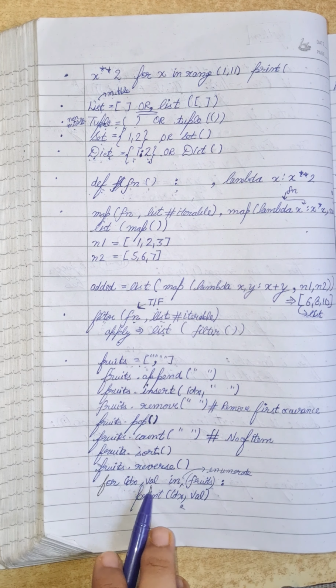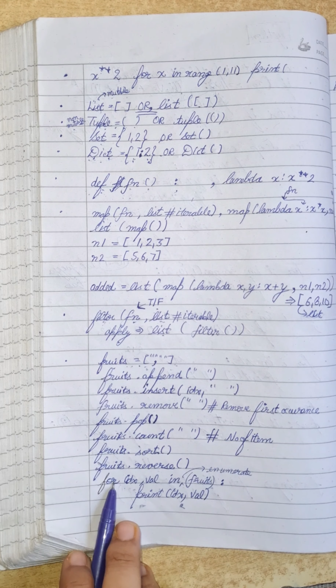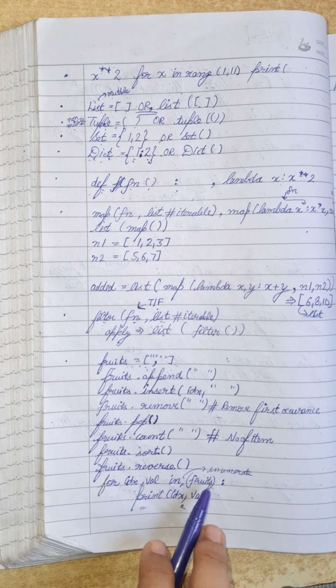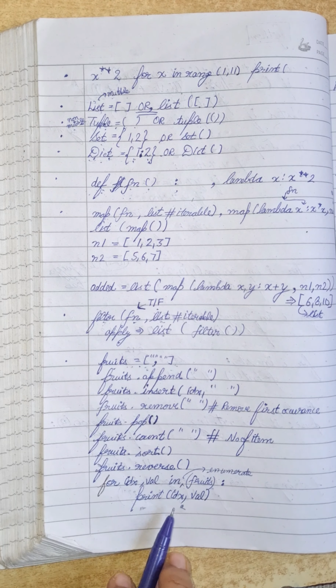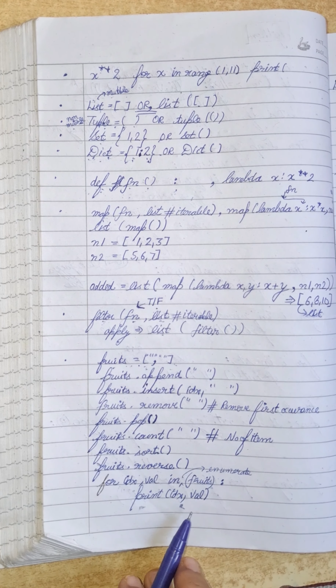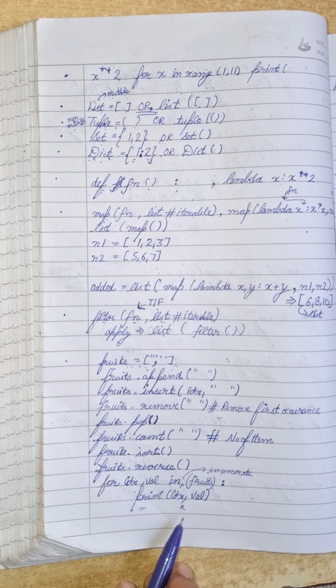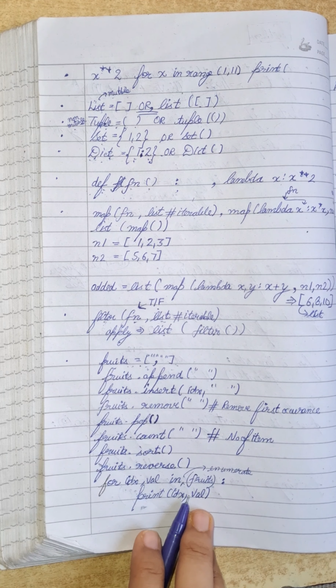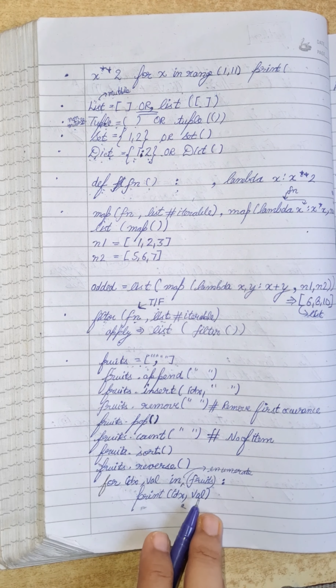But if you are writing for variable in fruits, then you can only access the keys, only one of them. You can't access both of them at the same time. Keep this in your head. Now I will move to the next page and talk about other types.